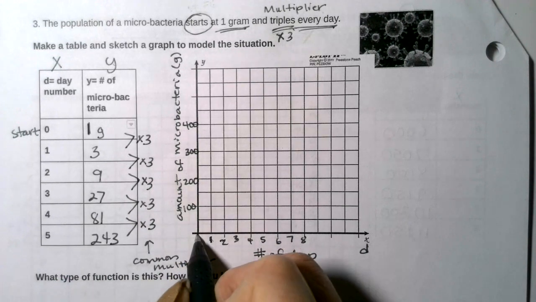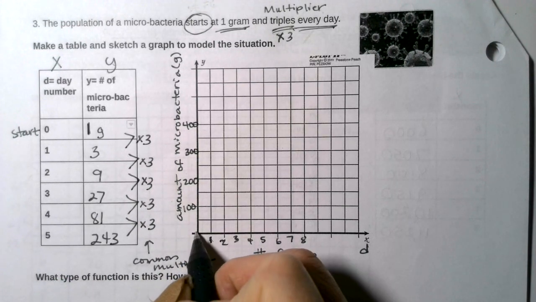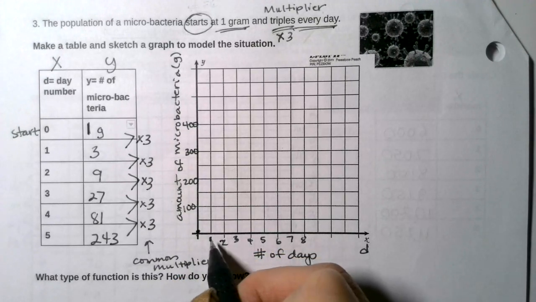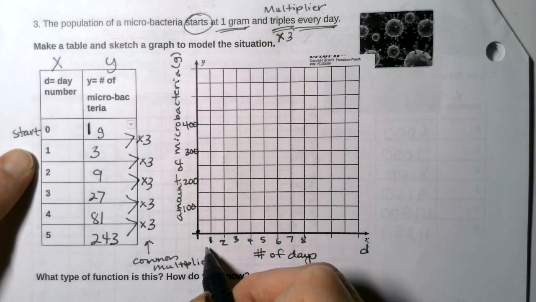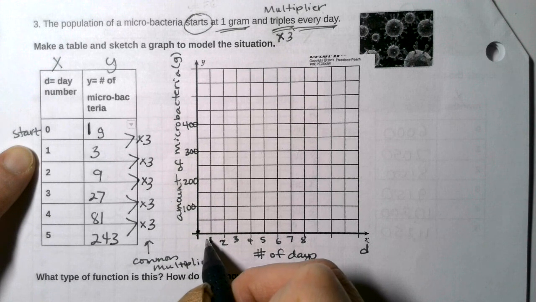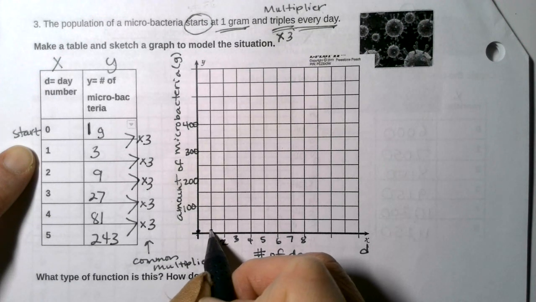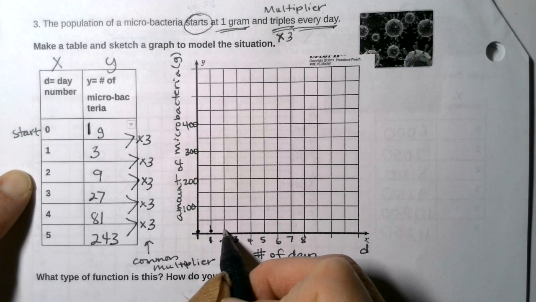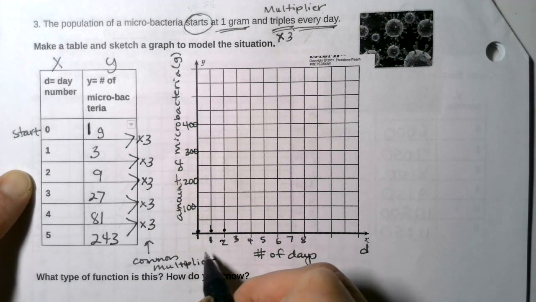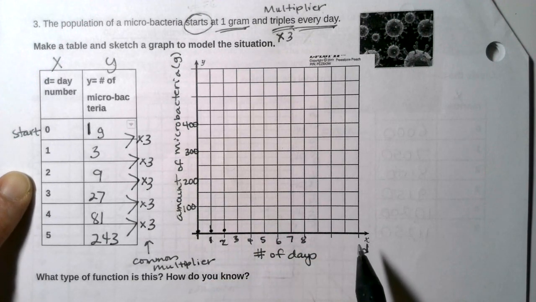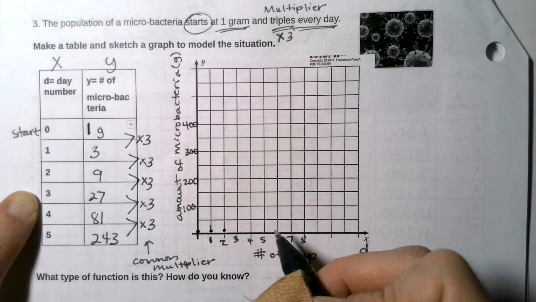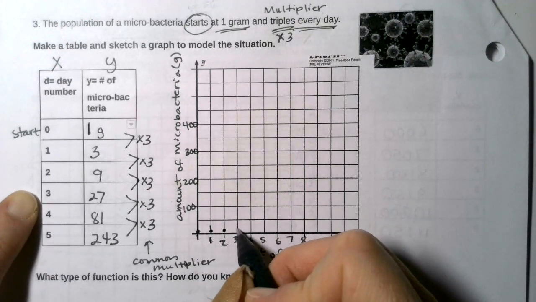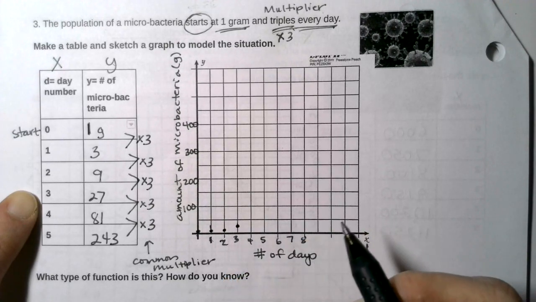So at the start at 0, I'm at 1 gram. Basically, that's going to be on the line. At 1 day, I'm at 3 grams, which is still basically on the line because this whole space is 50. At 2 days, I'm at 9 grams, which is still pretty low. You can see it's a little bit increasing. And at 3 days, I'm at 27. So if this whole thing is 50, 25 is about halfway. So it's just a smidge over that.